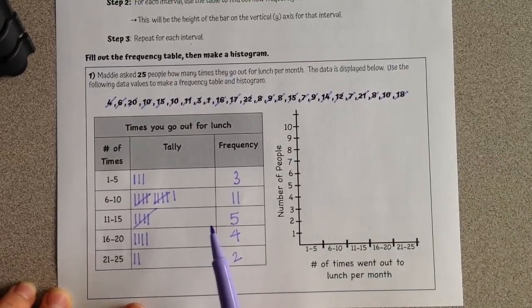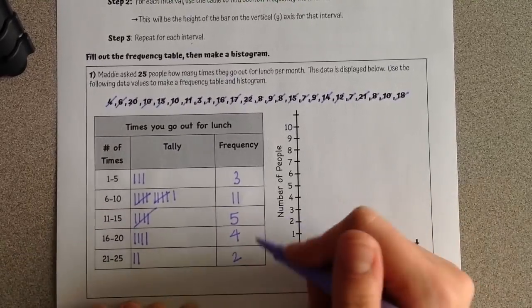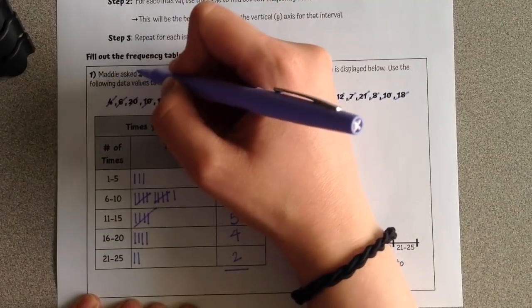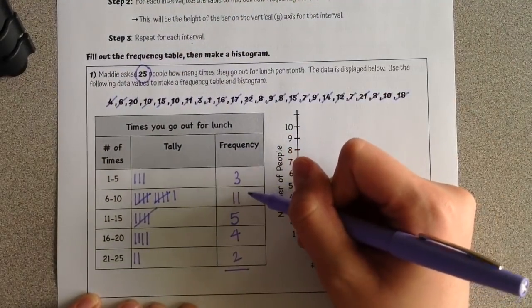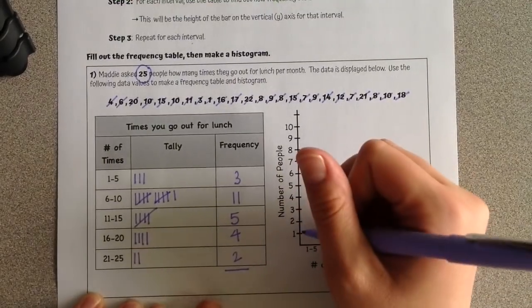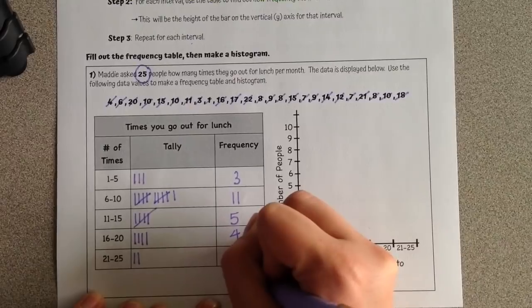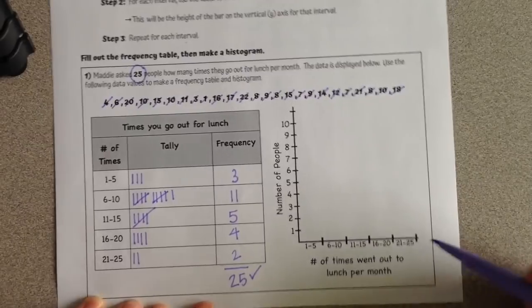You always want to go back and double check before you start creating your histogram to make sure that you have the correct number of values. So in this problem, it says Maddie asked 25 people. You want to add up all of your frequencies to make sure that it does equal 25. In this case, it does. So we are good to go on our histogram.